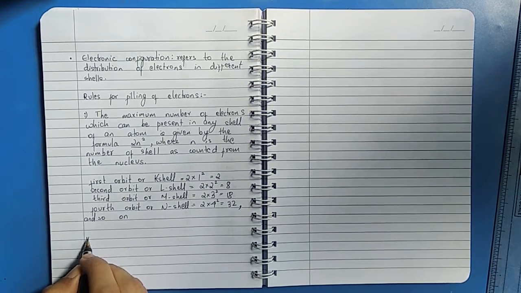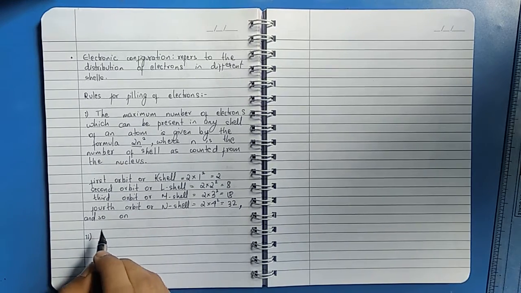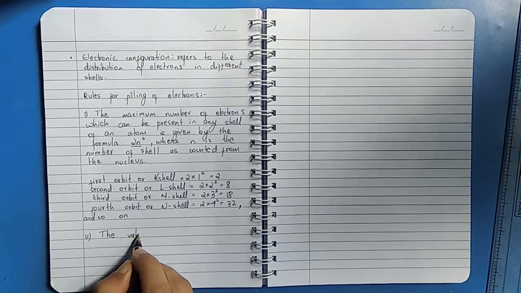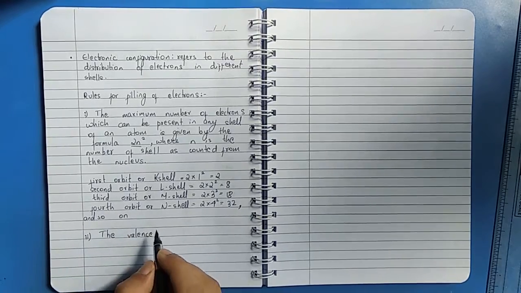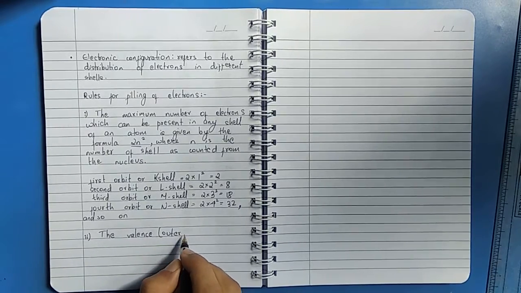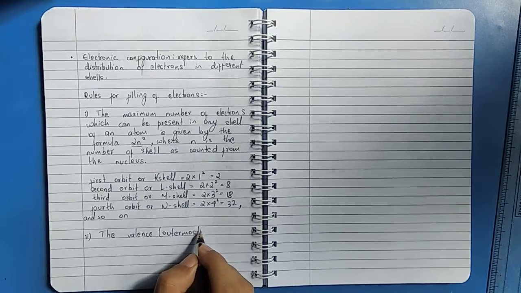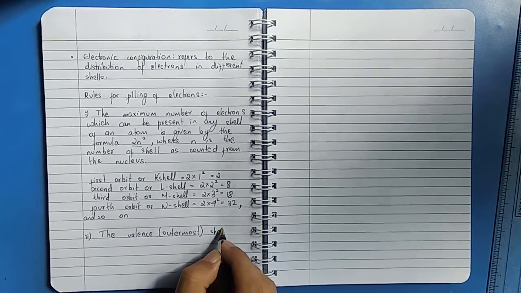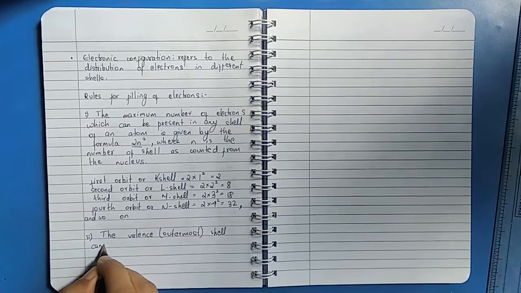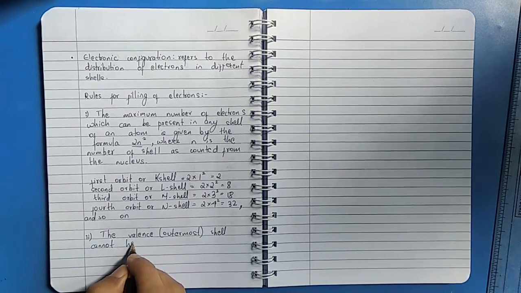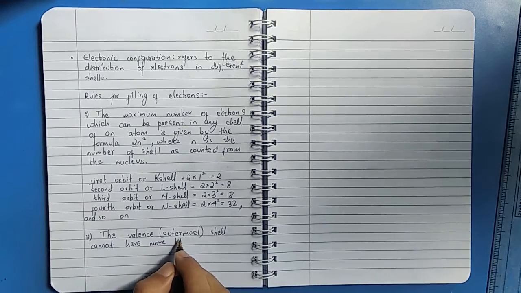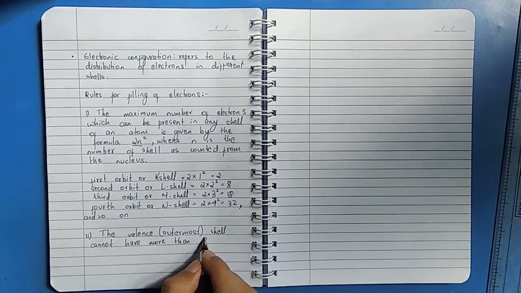The next rule is that the valence shell, which means the outermost shell, cannot have more than 8 electrons.